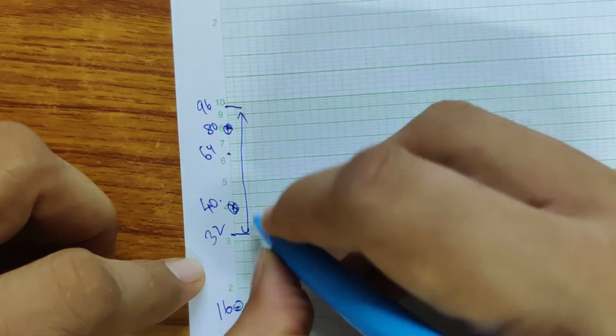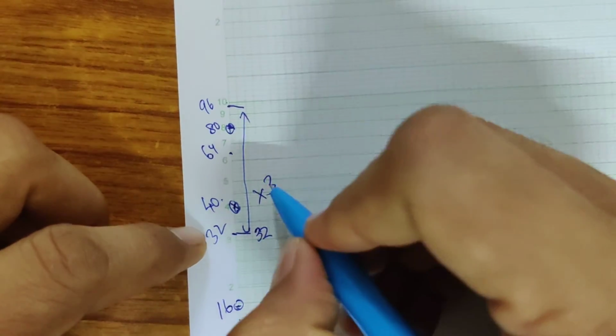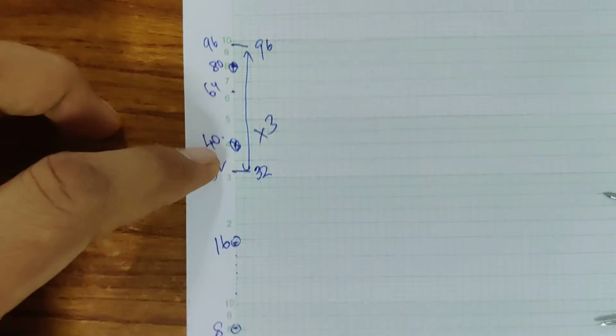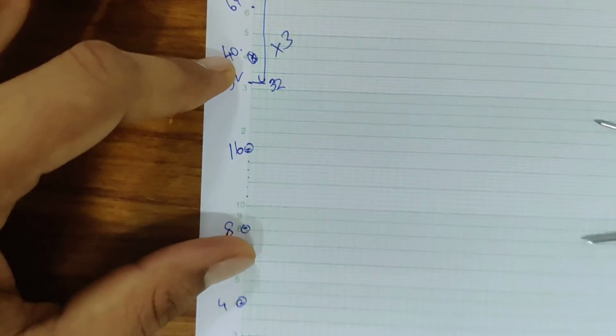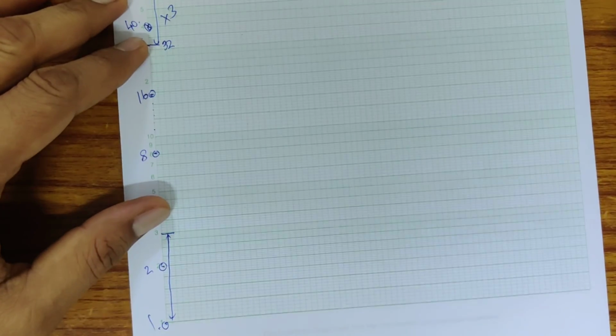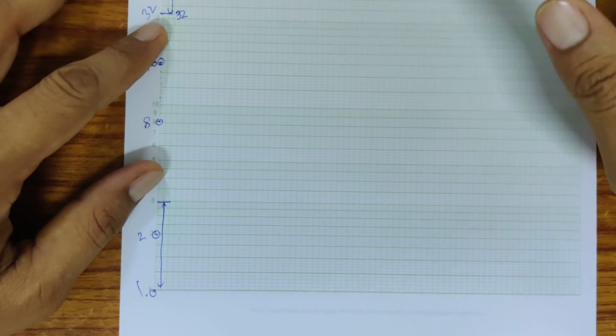So basically this means 32 times 3, which is 96. This is the advantage of a log scale, that anything that you add becomes a product. So now we just want to look at what this means for a GP.